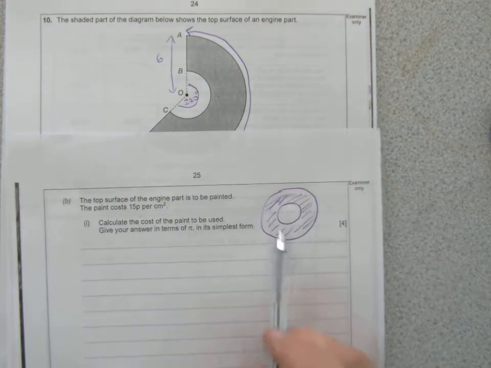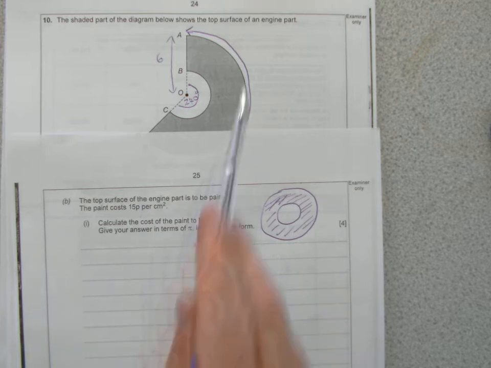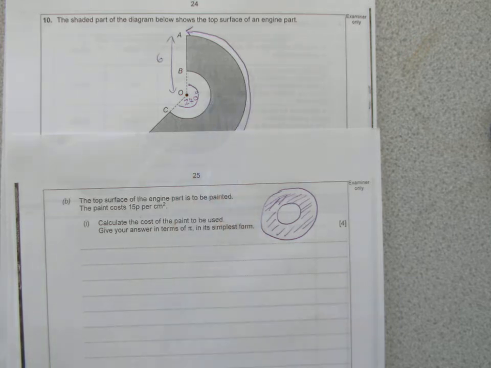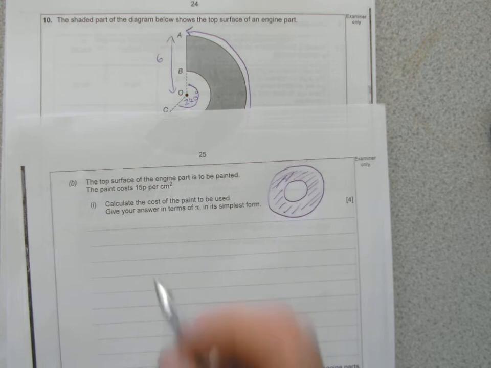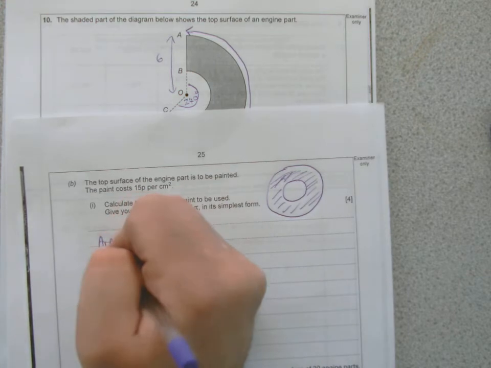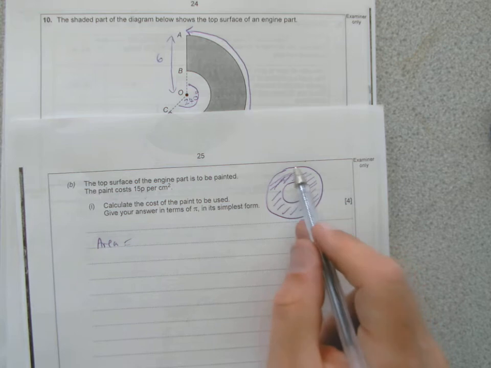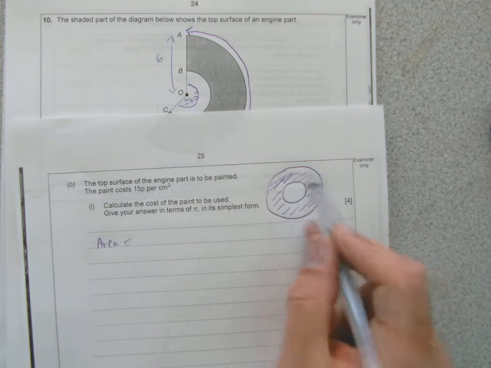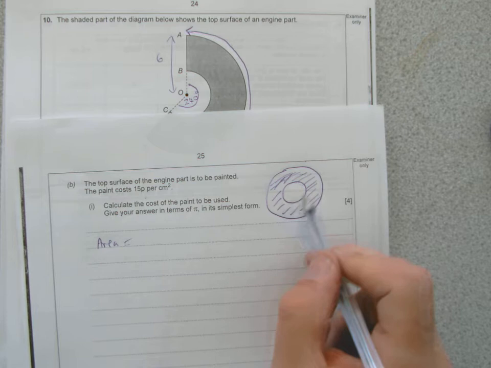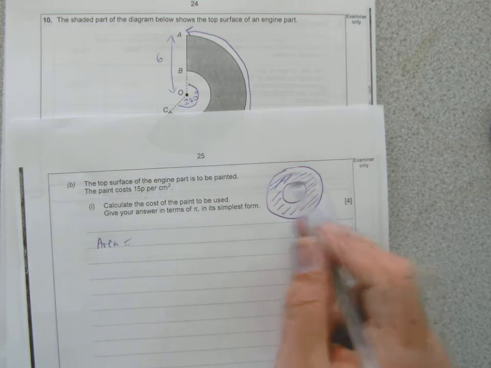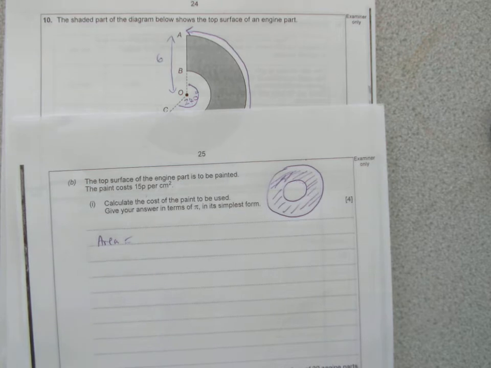Once I work out this area, I can then do a fraction to get the shaded part there, okay? So, to get the area of this, like a polo mint, isn't it? You need to work out the area of the big circle, area of the small circle, and then take them away, yeah? So take away the area of this small circle from the big circle, and you get that shaded area, right?